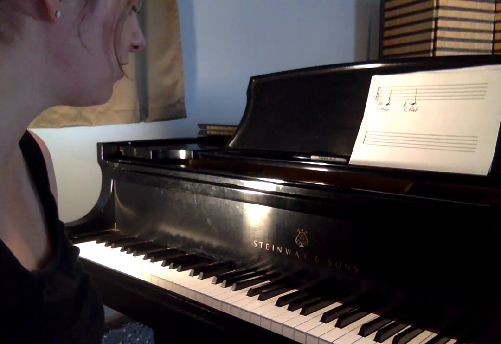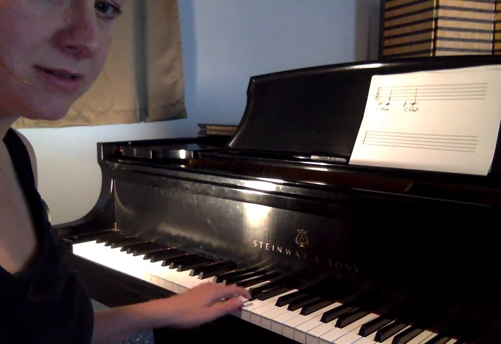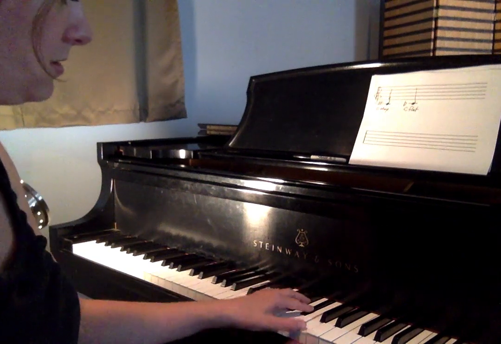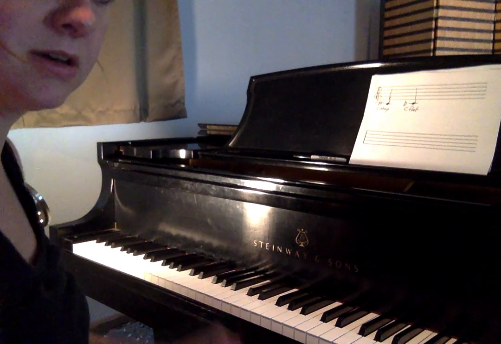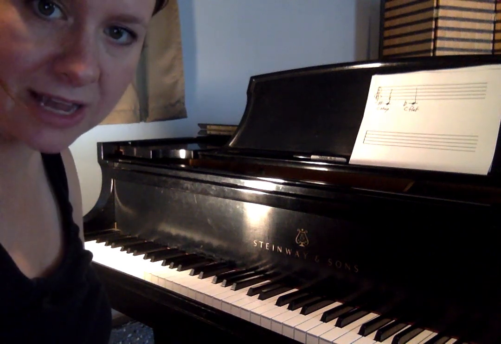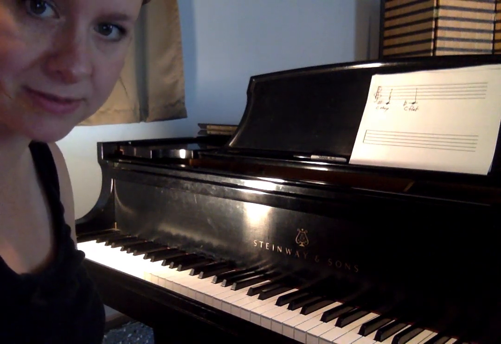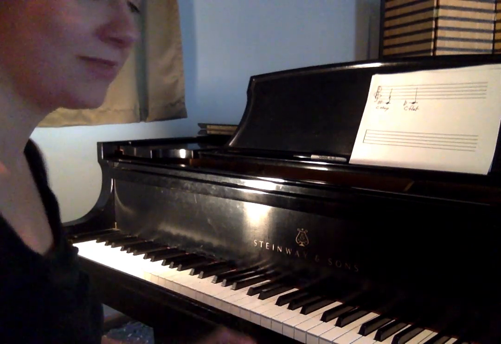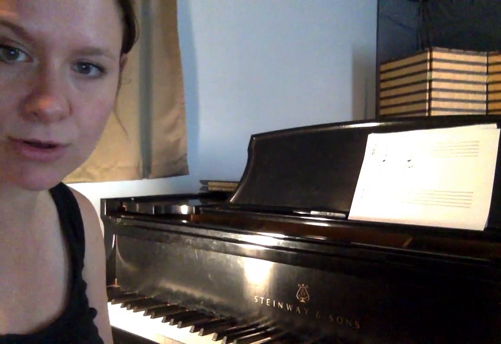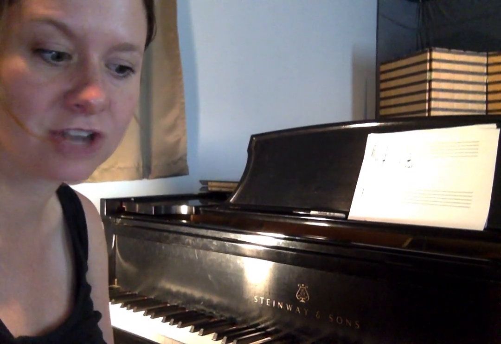If you have a scale of only whole steps, that's called a whole tone scale. It's all whole steps, no half steps, and it has that really floaty sound. So anyway, that's half and whole steps and sharps and flats.